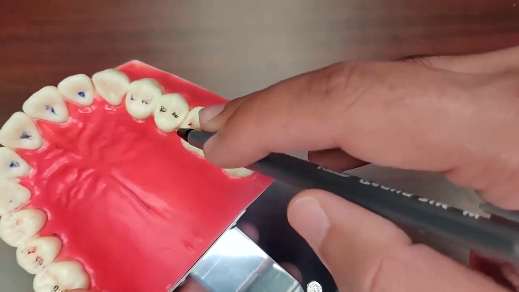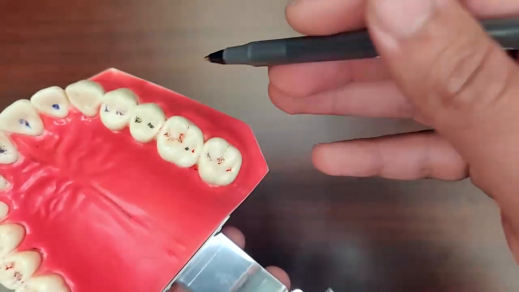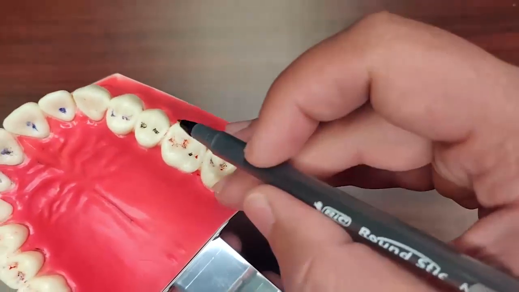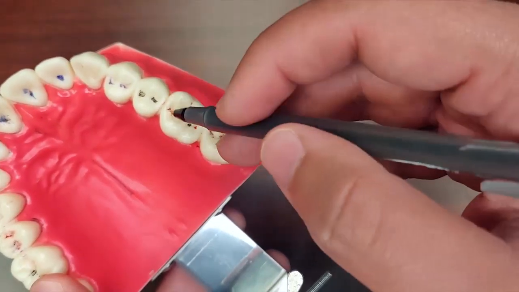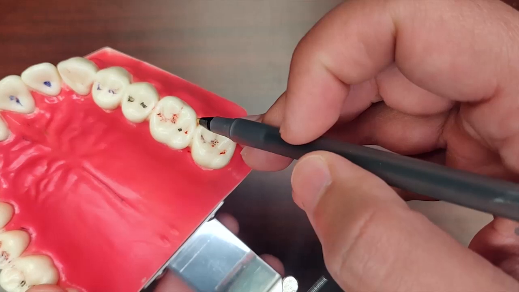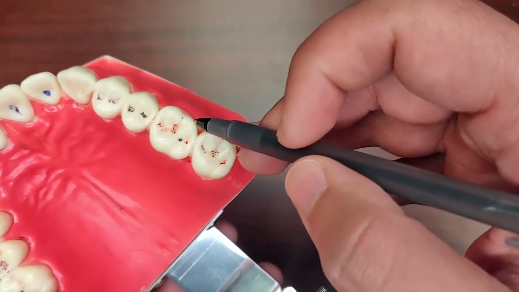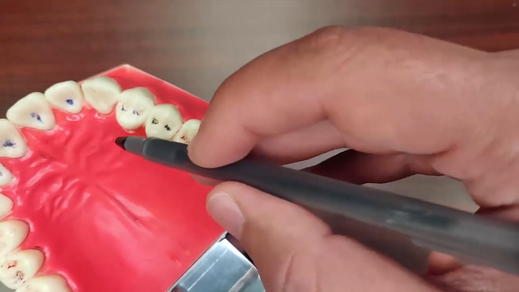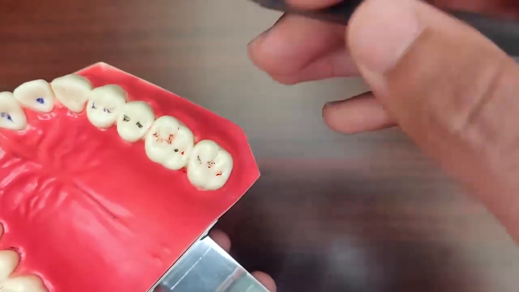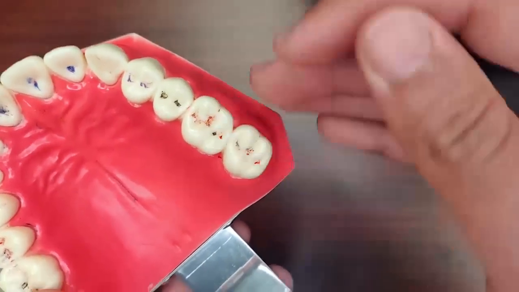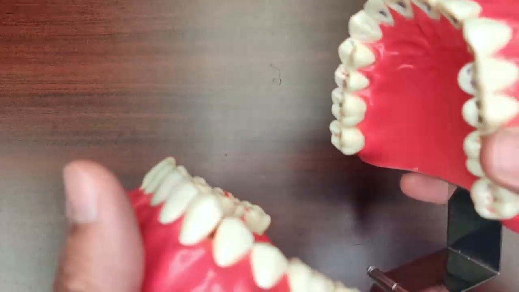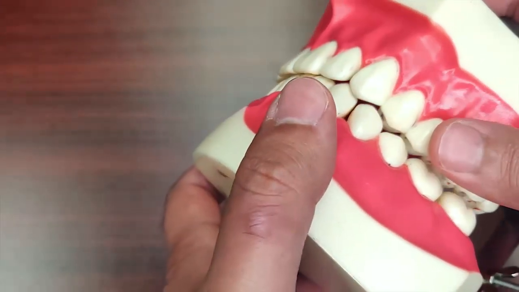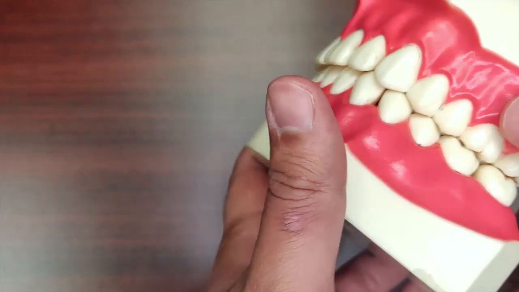Mesio because it's the mesial towards the midline, remember, and buccal because it's towards the cheek, right? Just to make you further understand, this would be the distal buccal cusp. This would be the mesiolingual cusp, and so forth. So the mesiobuccal cusp of the maxillary first molar aligns with the buccal groove of the mandibular first molar.